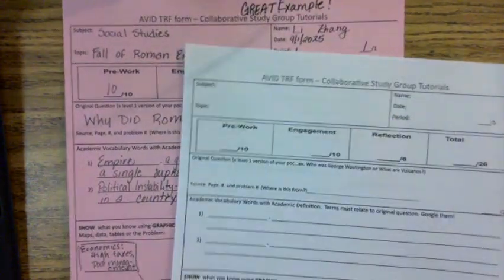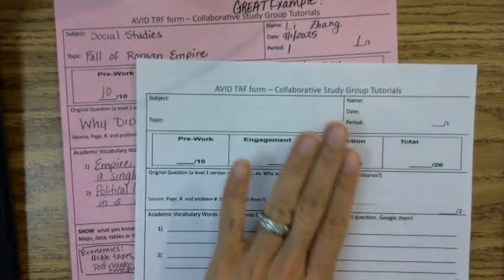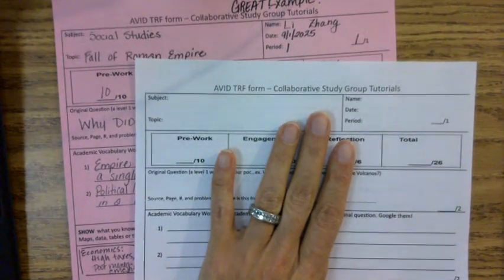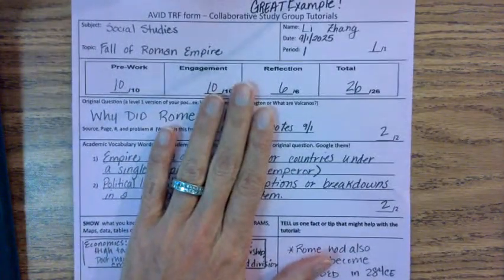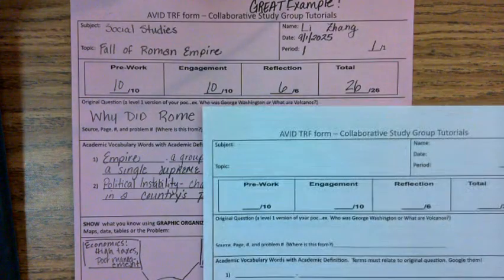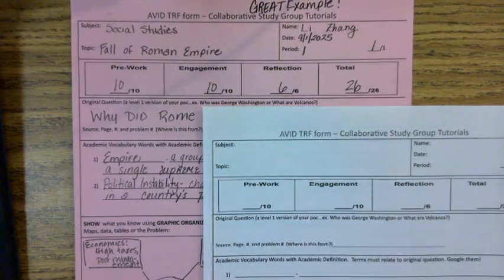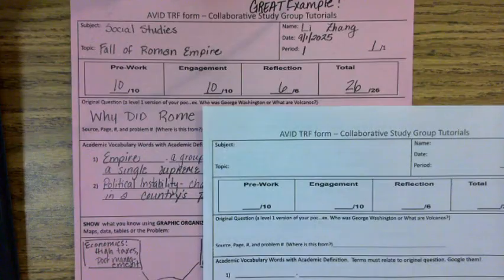All right, Avid Scholars, today there are two materials you're going to need to write a TRF. First, a blank TRF like this. It's white and it's in your bin. And a pink sample TRF that's also in your bin. So pause the video right now so you can grab those two materials to do what we're talking about.